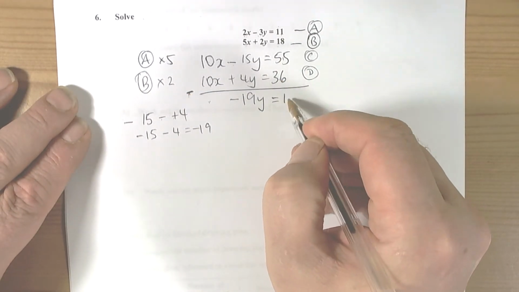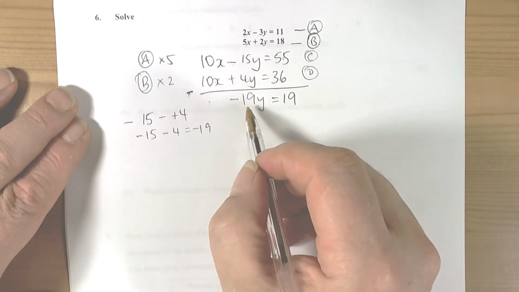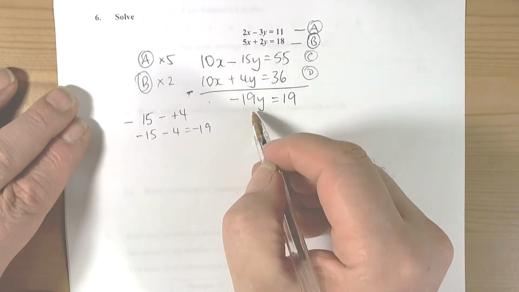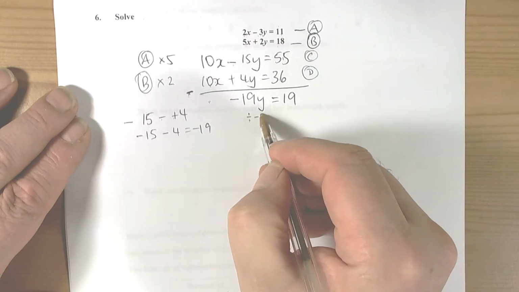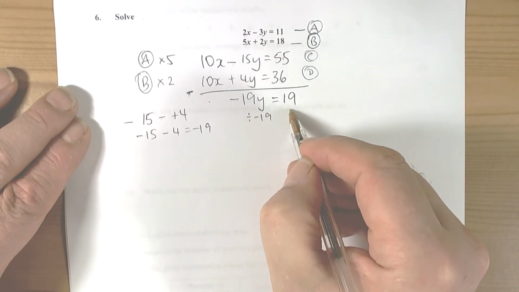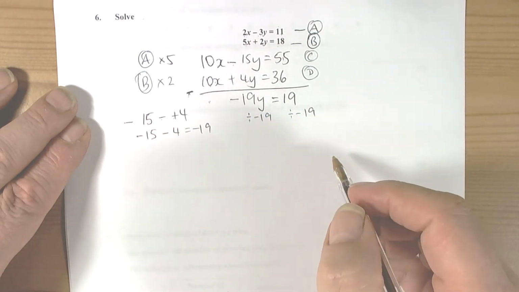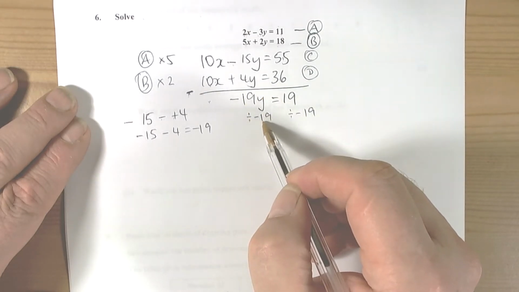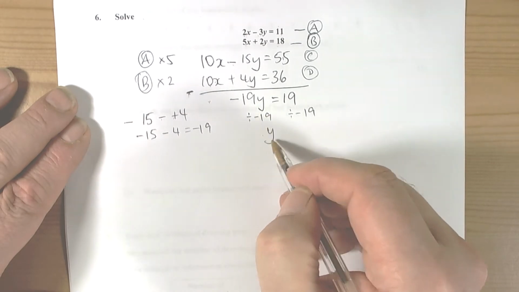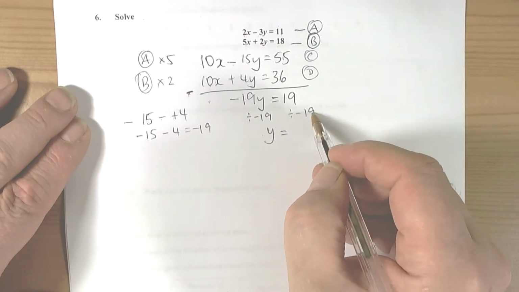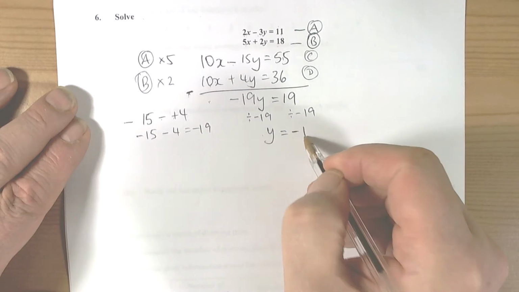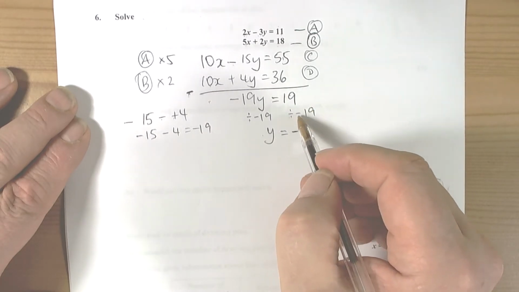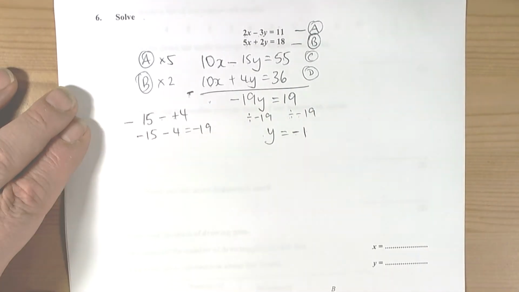36, which is 19. We want to know the value of y, so we need to divide by -19, but we do the same to both sides. So we divide by -19, and -19 divided by -19 is +1, so that gives us our +1y. And 19 divided by -19, we've got to be careful, is -1. Positive divided by negative is a negative answer, so -1.